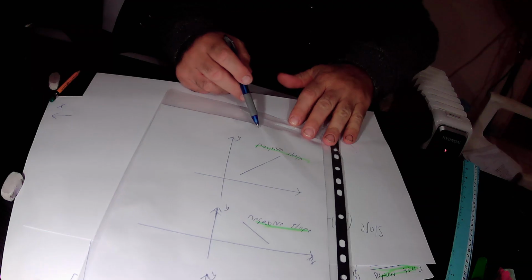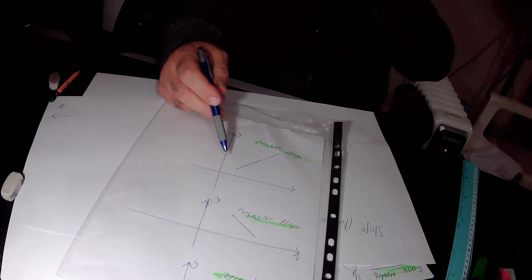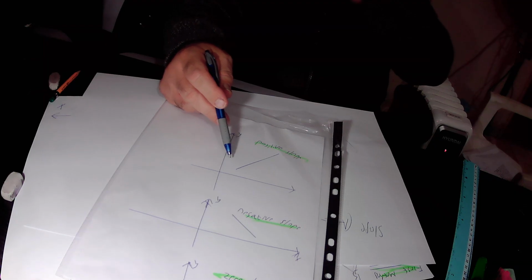Actually, the slope of a straight line indicates how much the line goes up or down. If a straight line has a positive slope, then the straight line goes up from the left side to the right side.